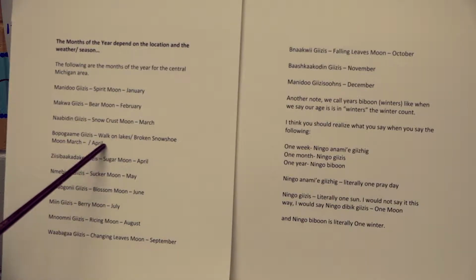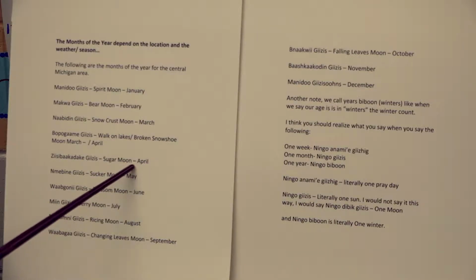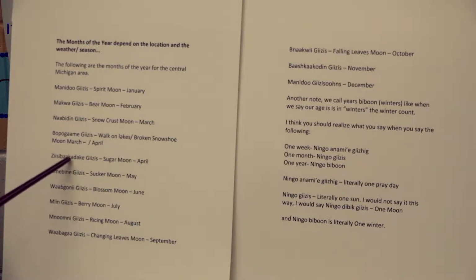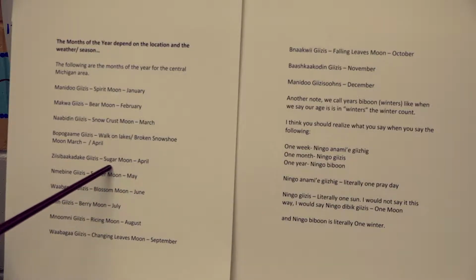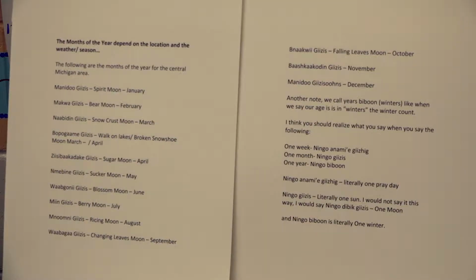That's one. And then in some other places, April is referred to as Sisbakdakegises. Sisbakdakegises is another word that we know as April. It's sugar moon. Okay, it's a time to make maple syrup. Some people also call it Ziguan Gises, and that means that the sap is starting to run.